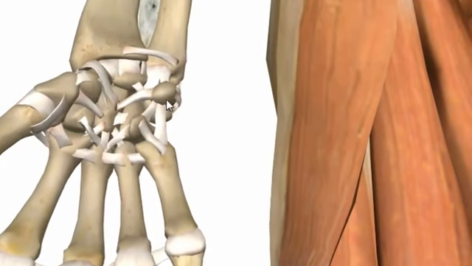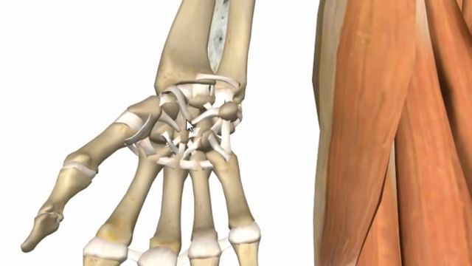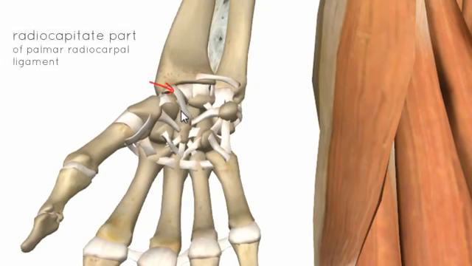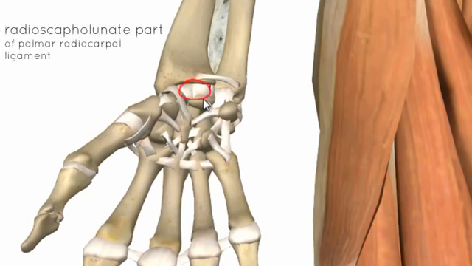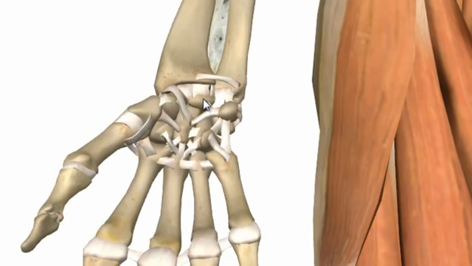If we look at these in a little more detail, they can be broken down into two parts. The palmar radiocarpal ligament connects from the radius to the capitate bone, and this particular ligament is called the radiocapitate part of the palmar radiocarpal ligament. Then you've got the other part which connects from the radius to the scaphoid and the lunate, and this ligament is called the radioscapholunate part of the palmar radiocarpal ligament.